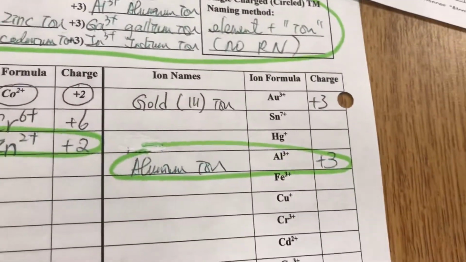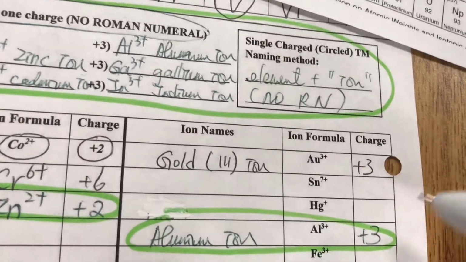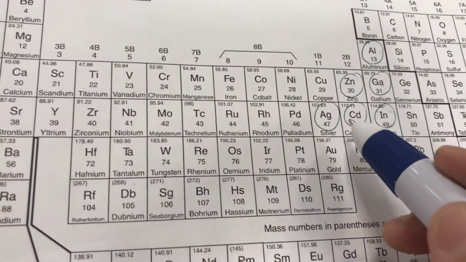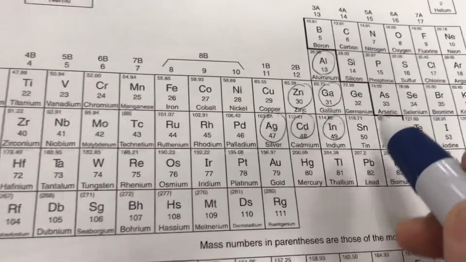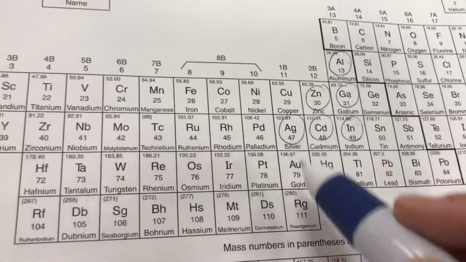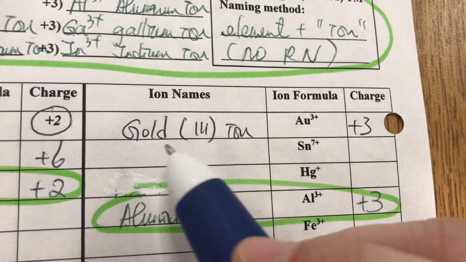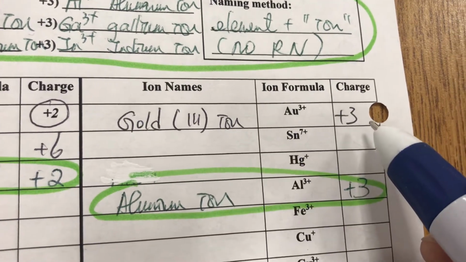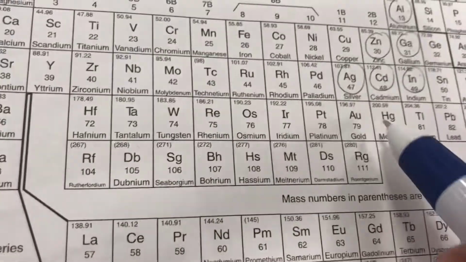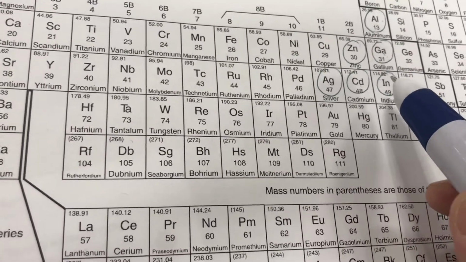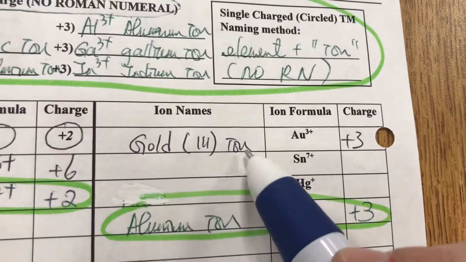Now the right hand side is just the opposite. I give you the formula, you give me the name. So Au 3 plus. In this case, we have to look up Au. Is Au one of the 6 that I circled? No. Au is not one of the 6 that I circled, and it is in the D block, so it's a transition metal. If it's a transition metal, we have to give the Roman numeral. So gold III ion. It's plus 3. Au is a transition metal, it's D block, and it's not one of the 6 that I circled, so it has multiple charges. So I have to give the Roman numeral, gold III ion.